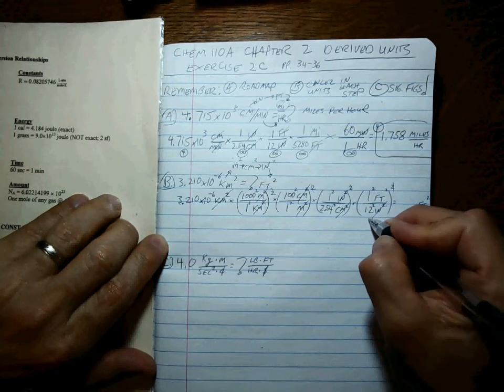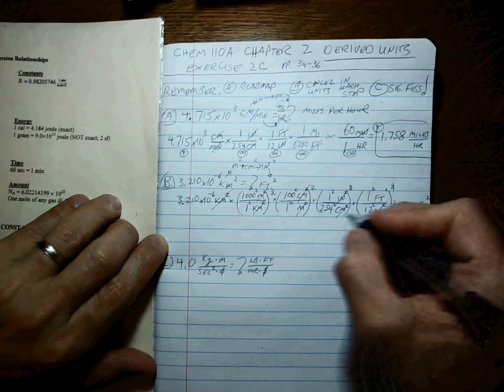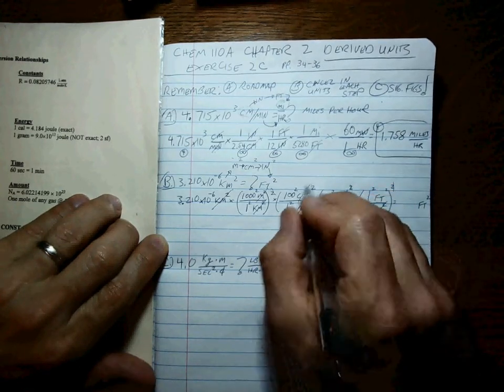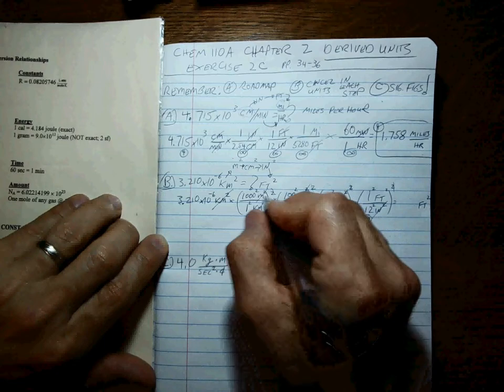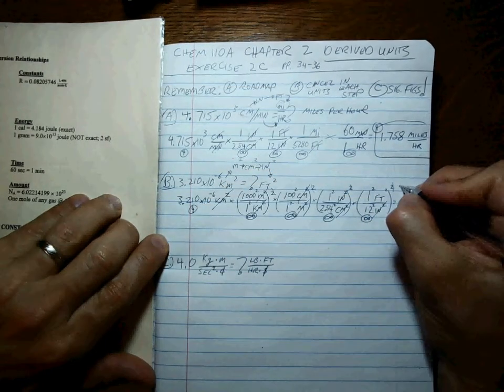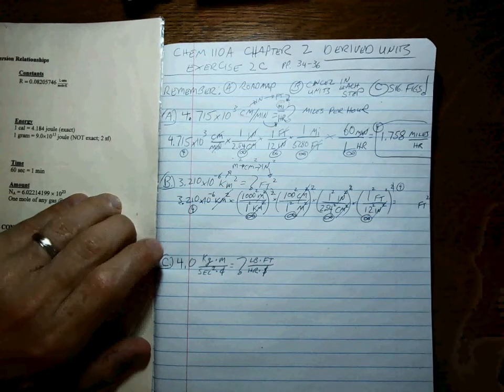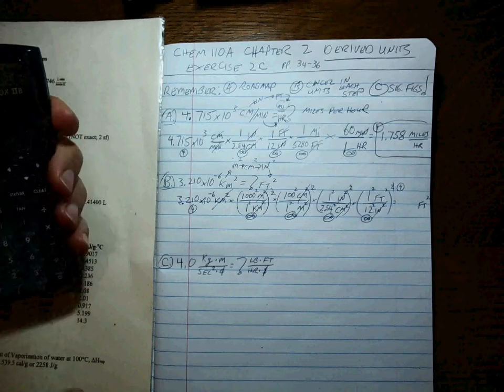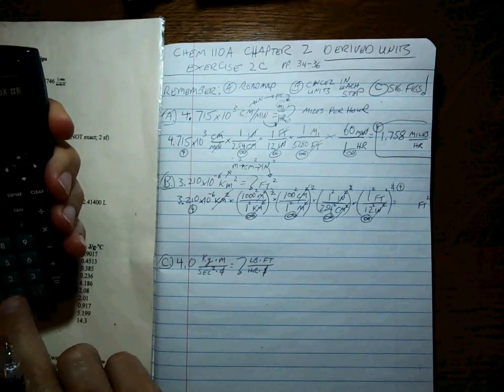Conversion factors say that's infinite. That's infinite. It's metric to metric, so it's infinite, which means 4 sig figs are my answer. Alright, so let's punch all this in our calculator. Be careful. Know how you're doing and entering things.